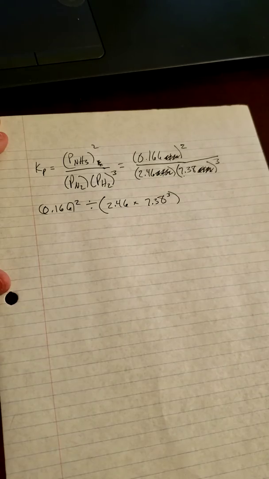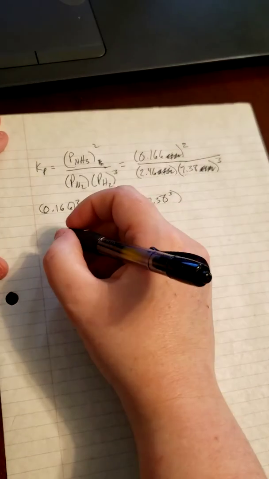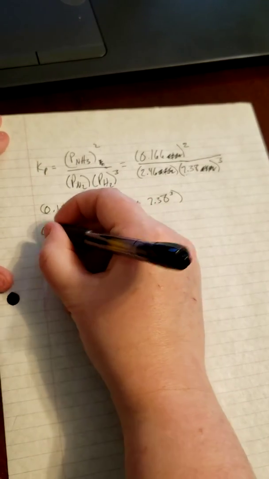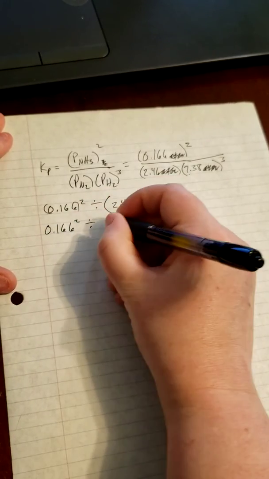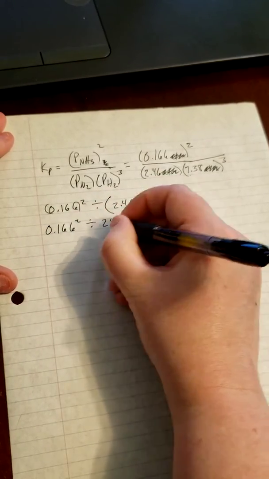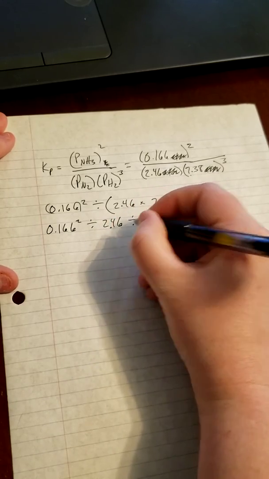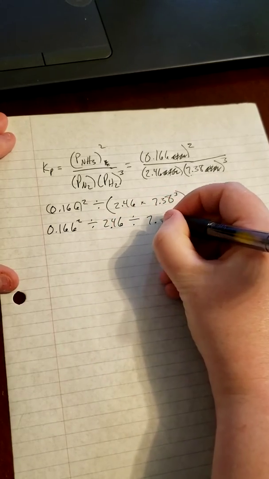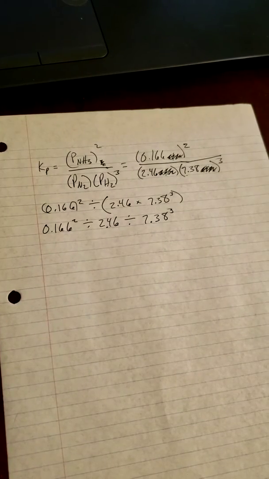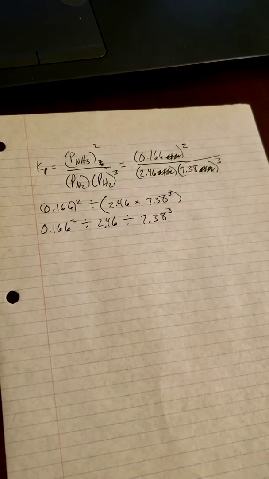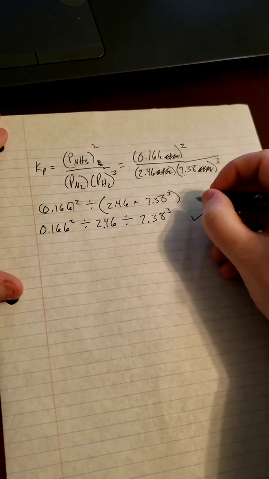That will work. Another thing that'll work is 0.166 squared divided by 2.46 divided by 7.38 cubed. That would also work, right? So that's good, and that's good.